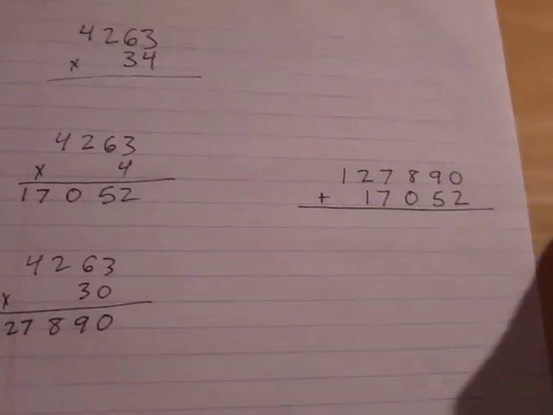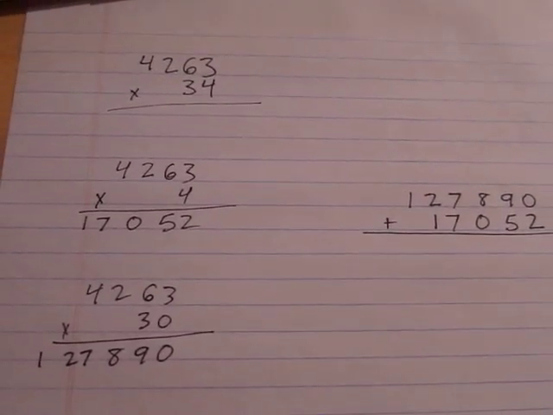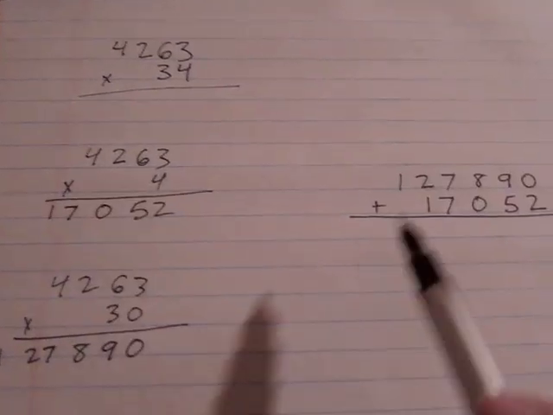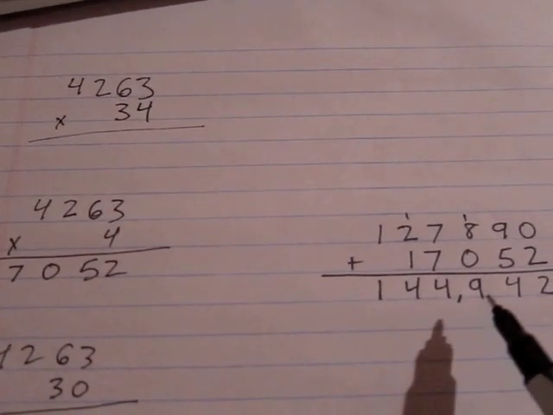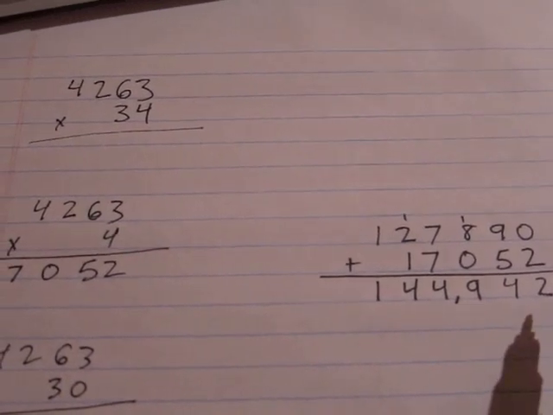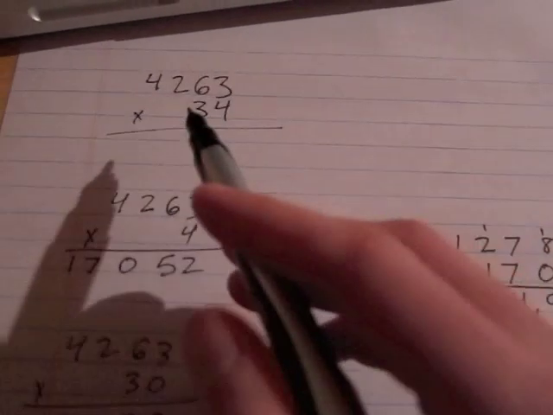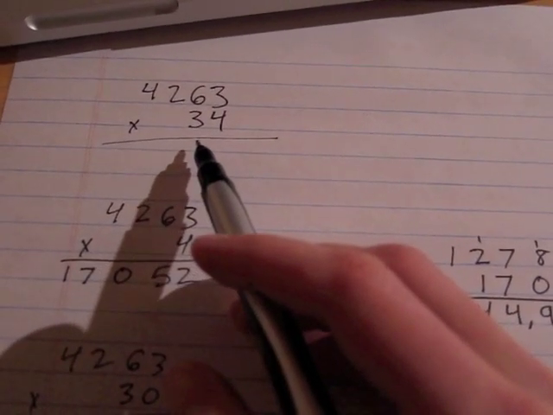127,890. We have to add our 2 partial products together at the end. So we're going to add them together over here. So we have 144,942 is our overall answer for our initial problem there.